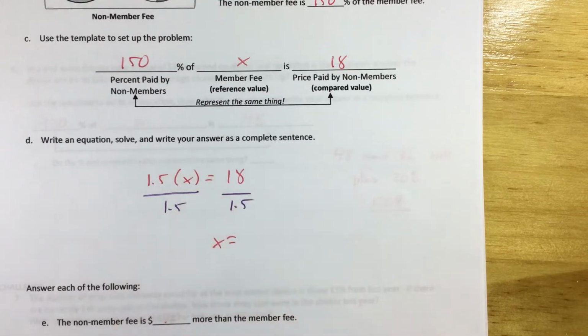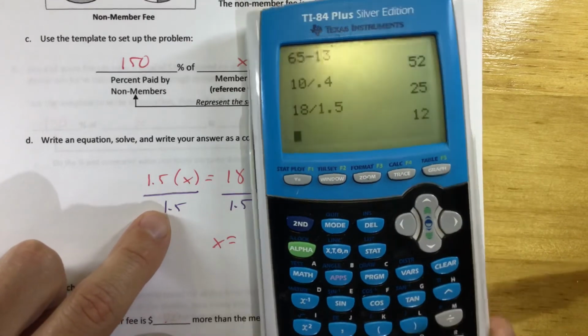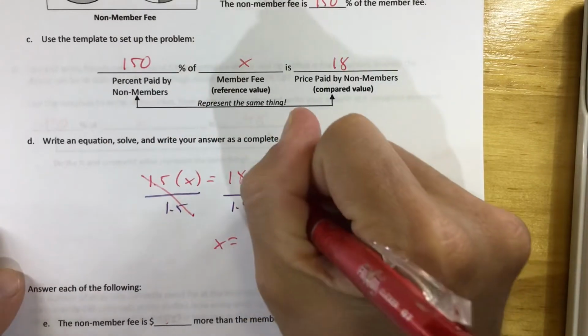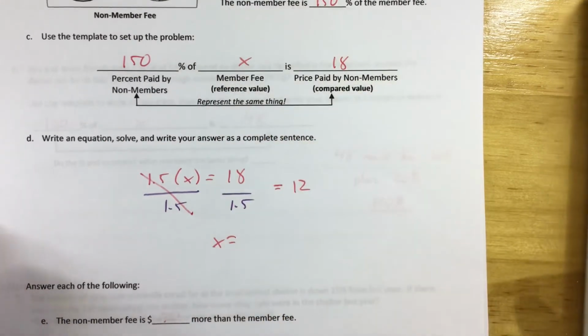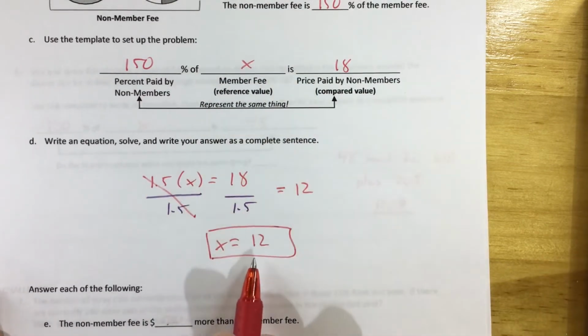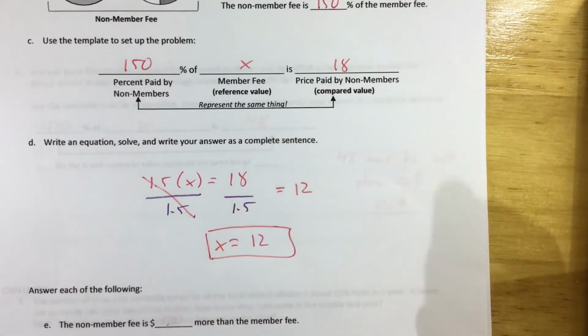So to solve this, we'll be dividing by 1.5. Let's see what that looks like. 18 divided by 1.5 is going to give you 12. So it cancels out here, and then that evaluates as 12. Okay, so the member fee will be $12 there, and this one's kind of an easy one to break down. So if the member fee is $12, 50% of the member fee is 6, and if you add 6 onto 12, you get 18 in there.